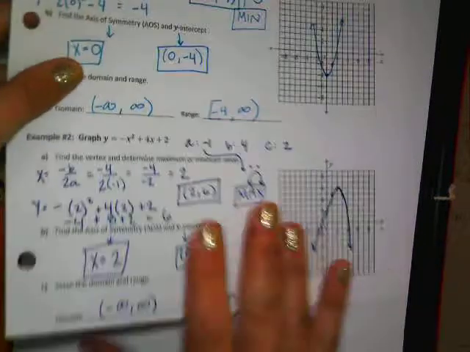Are we doing the back too? Yes, we are doing the back. Do we have a practice? Yes, you do. Do we have to practice? Yes. Is it a grade? Could be.